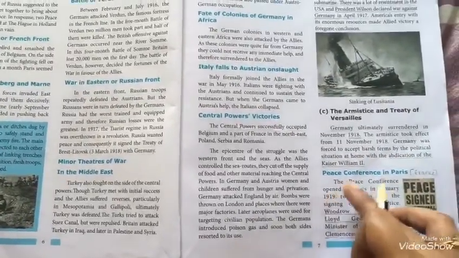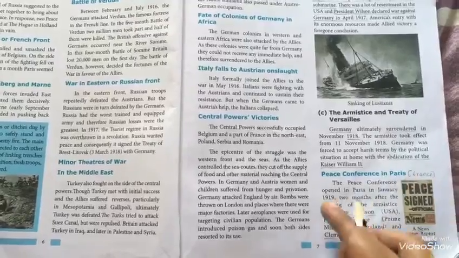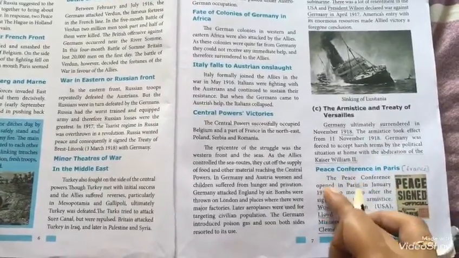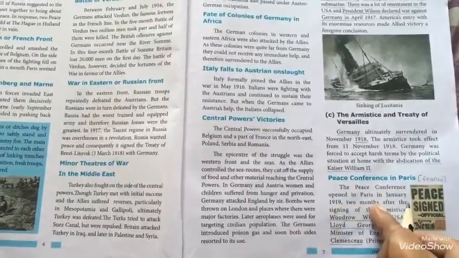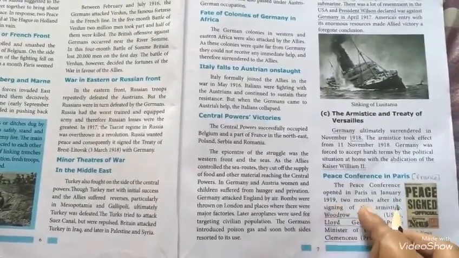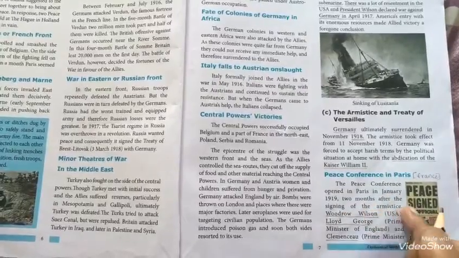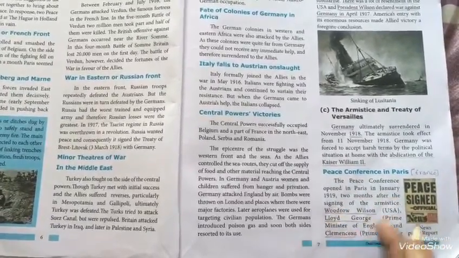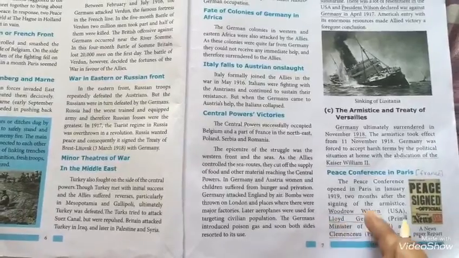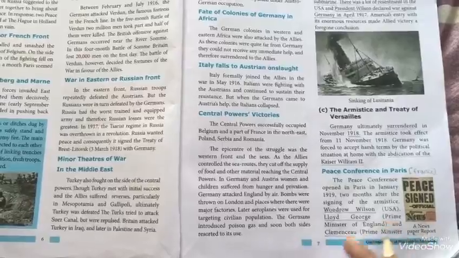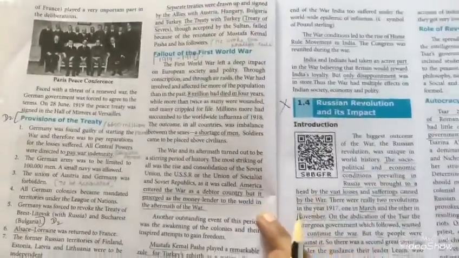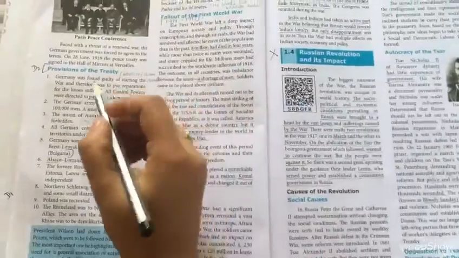Okay, so then the peace conference in Paris. There is a conference in Paris. Its name is the Paris Peace Conference. The peace conference opened in Paris in January 1990, 2 months after the signing of the armistice. So who are all signing the Paris Peace Conference? Woodrow Wilson, USA, and Lloyd George, Prime Minister of England, and Clemenceau, Prime Minister of France. So these three people are signing this treaty.